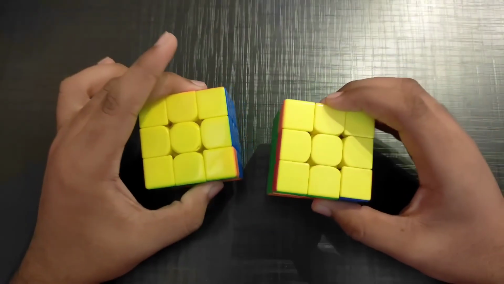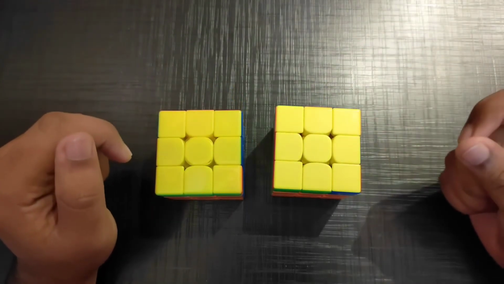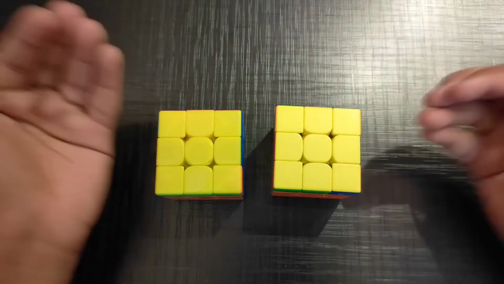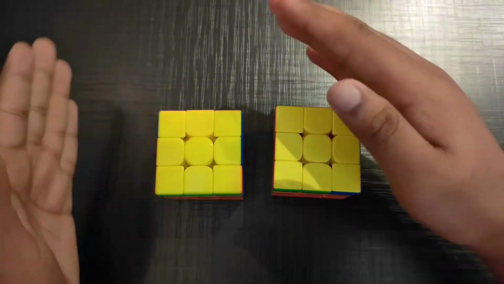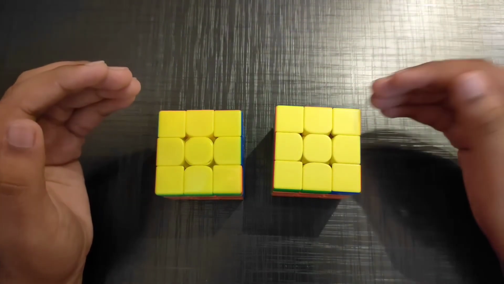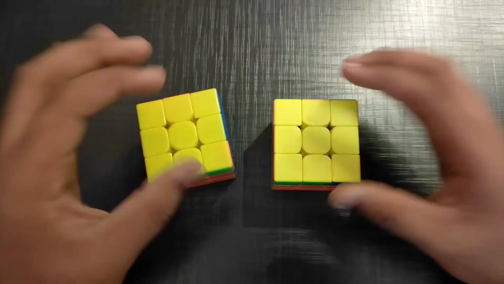In today's video, we will learn 3 cases. But before that, you all must know 2-look permutation of the last layer, because the algorithms of 2-look permutation of the last layer can be considered as part 1 of full permutation of the last layer, because those algorithms will also be used. If you want to learn 2-look permutation of the last layer, check the link in the description. We'll also cover it briefly here.